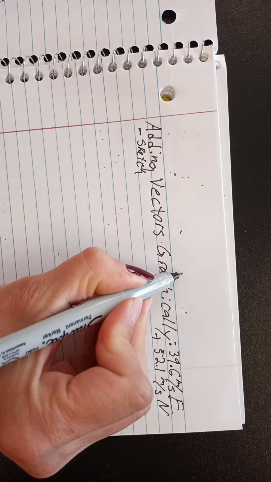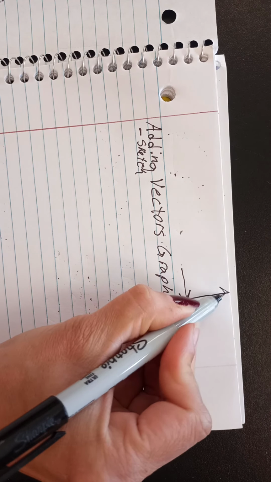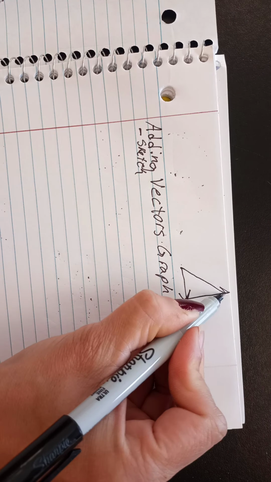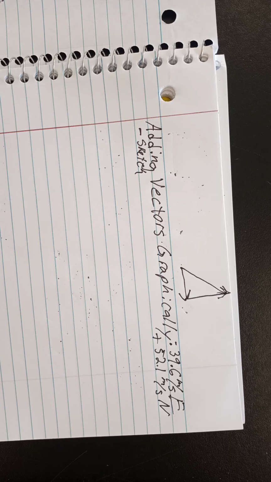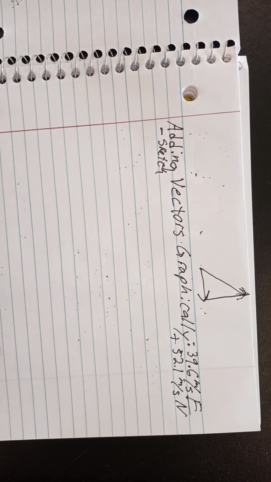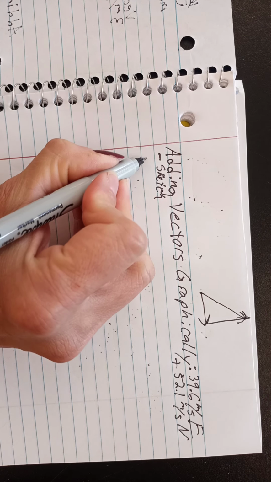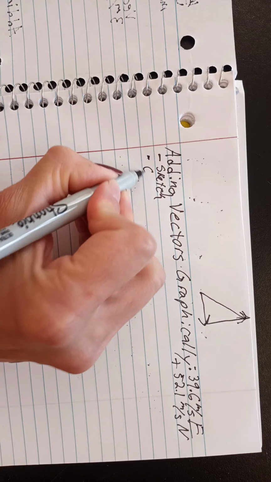So I would draw that east, and this one's going to be a little bit farther here north, right? And my resultant is going to go there. So I know when I go to draw this on my page that I probably want this first vector way down here at the bottom. Okay. So the first thing we're going to do is sketch, and then we're going to choose a scale.